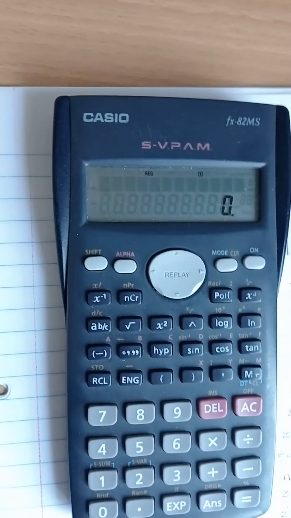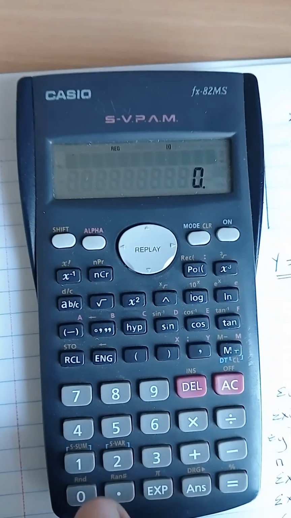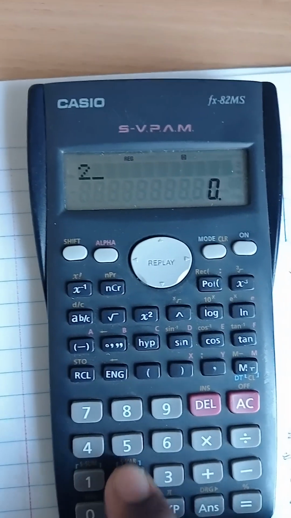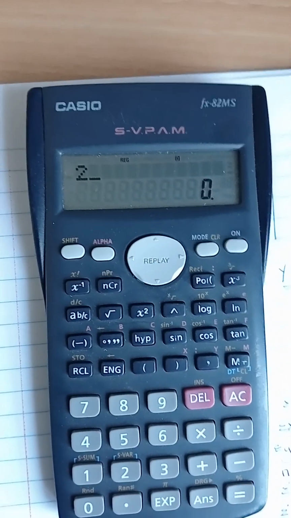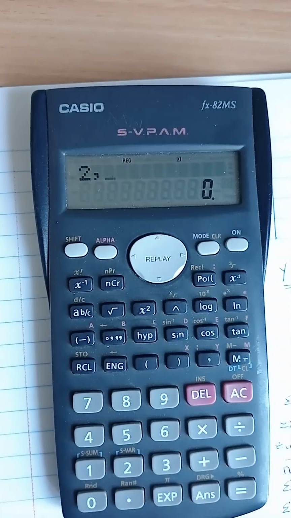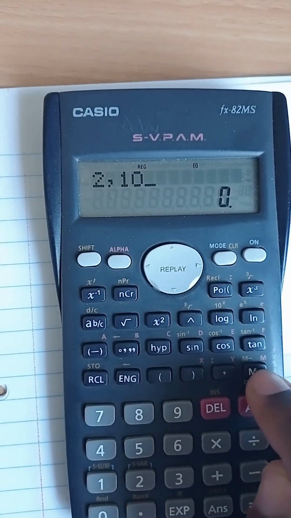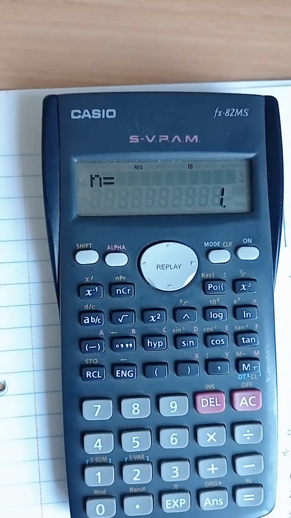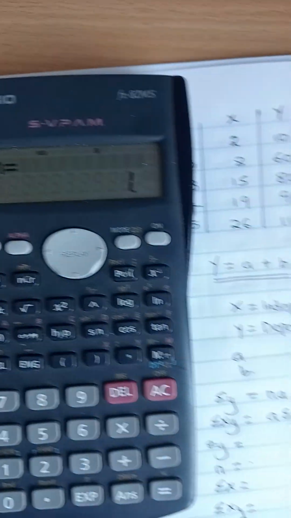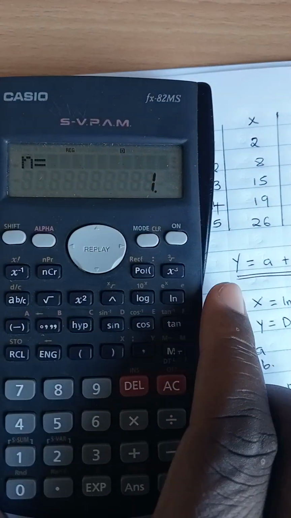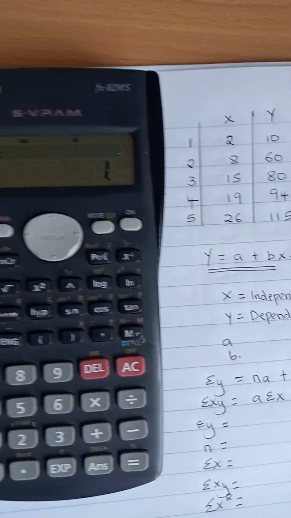We put 2 as the first entry, then a comma, then 10, then press the n plus key. You see n is 1, so that is the first entry.